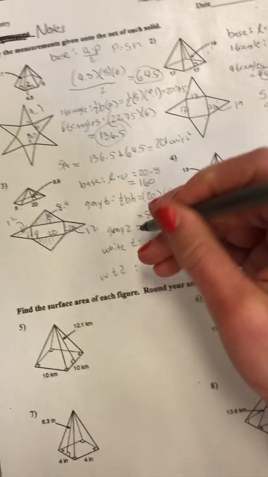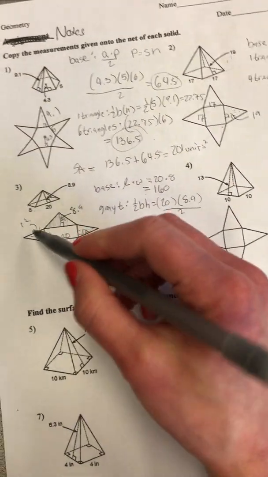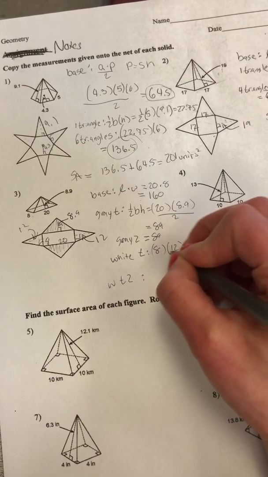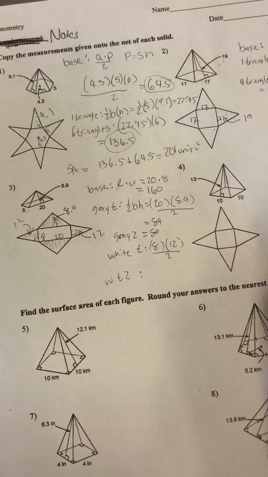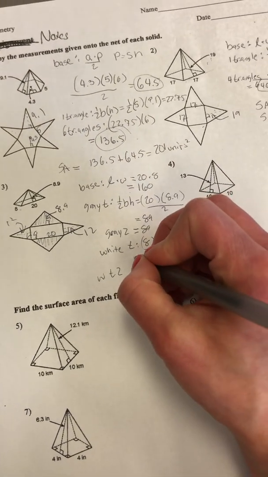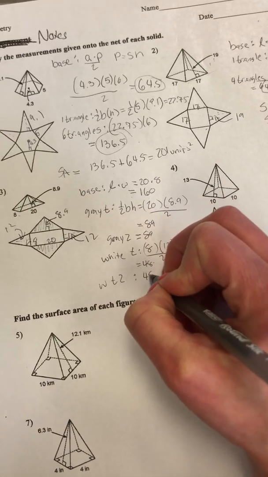For the white triangle, again, it's a triangle, so we're going to use 1/2 base times height. The base of this one is 8. The height is 12. So 8 times 12 divided by 2 is going to be 48. If this one's 48, the other one also has to be 48.